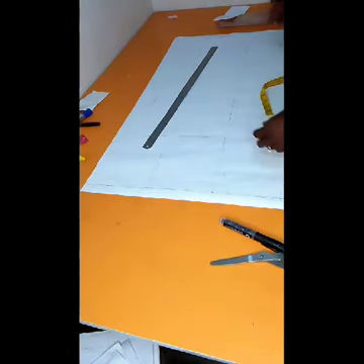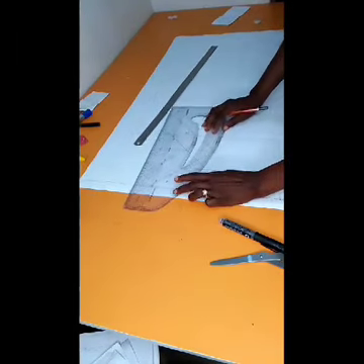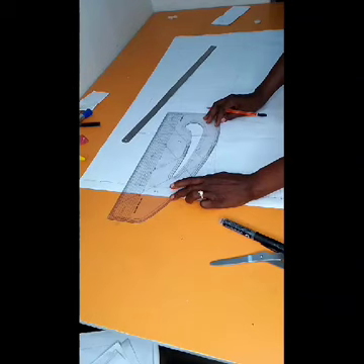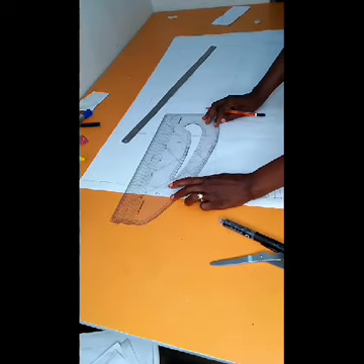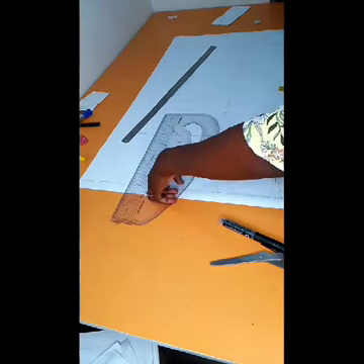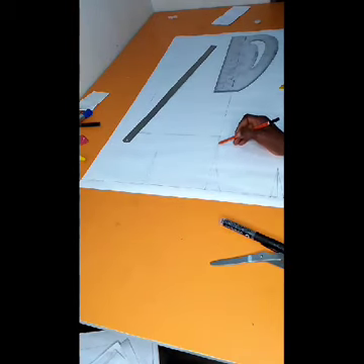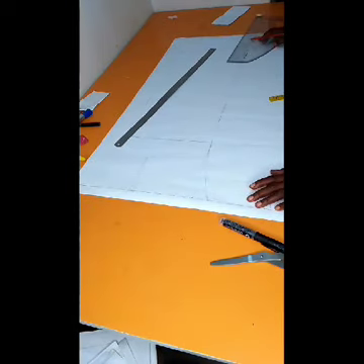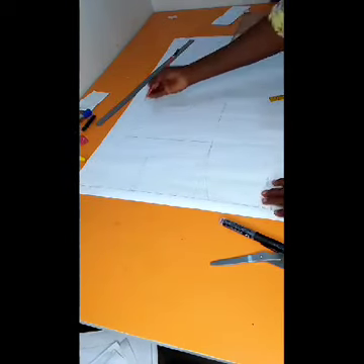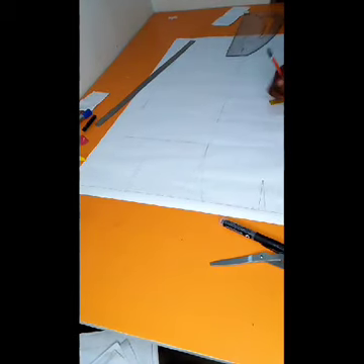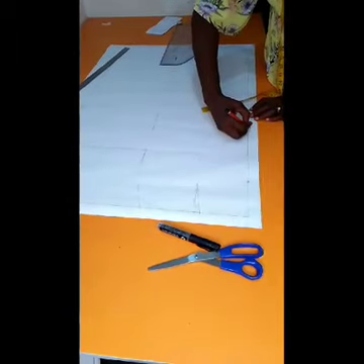So I'm also going to connect my waist to the hip with my curve ruler, with my pattern master. So this is my center back, and this is my center front.